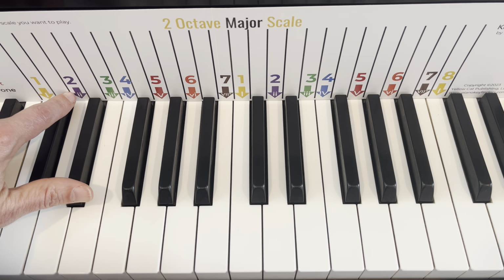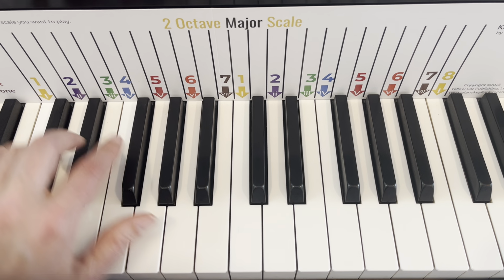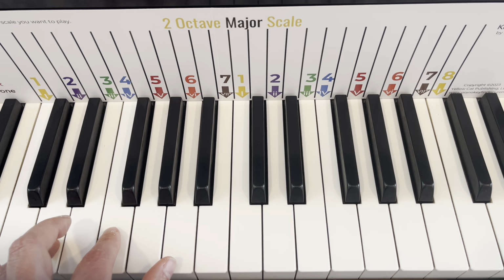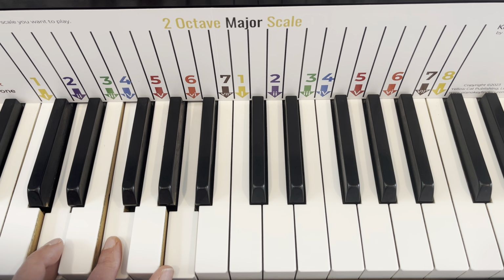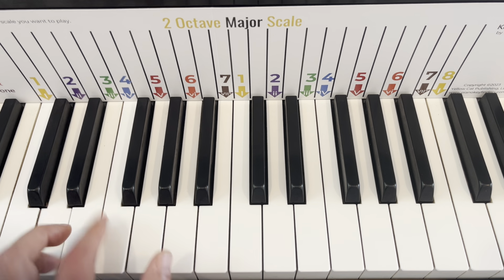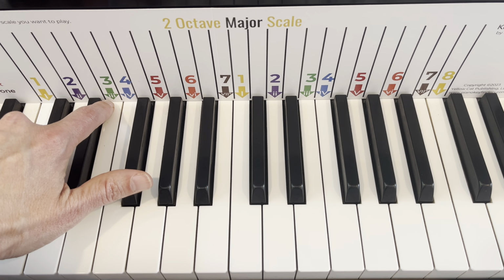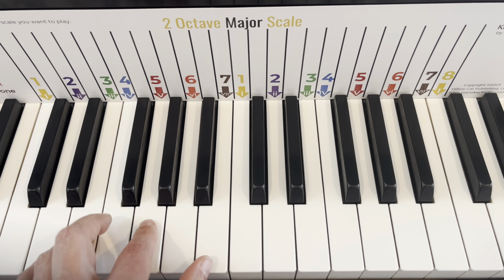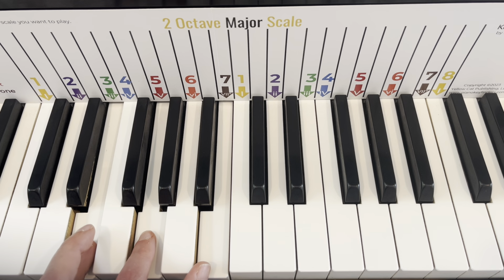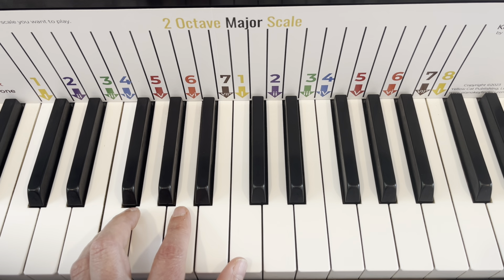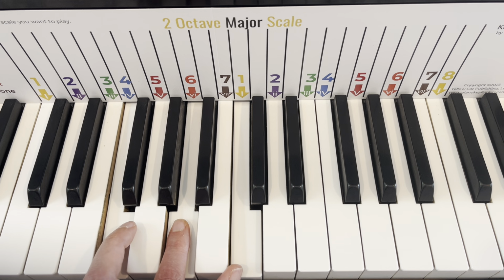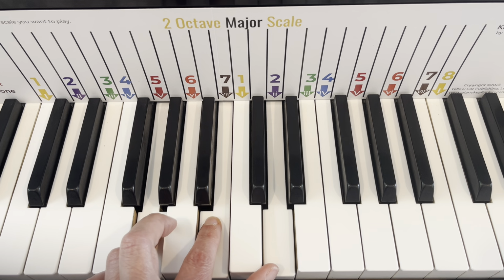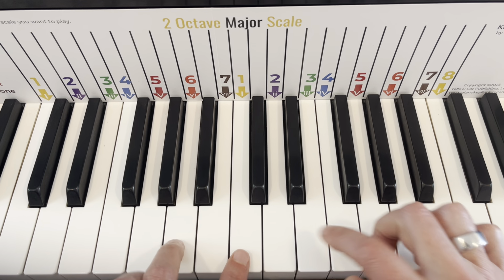The 2 over here is a lowercase 2 because when you play the second note of the scale, skipping every other key, you get a D minor chord. This one right here is lowercase because the third note of the scale, when we're doing the major scale, is minor as well. Over here on the 4, it's uppercase because it is a major chord. G major is uppercase because it's a major.